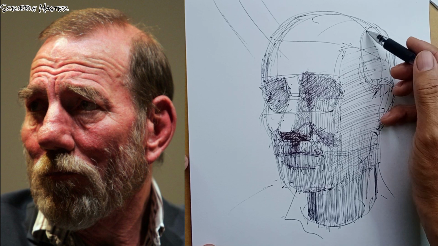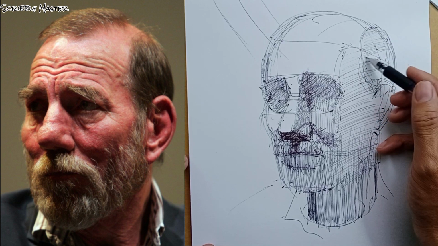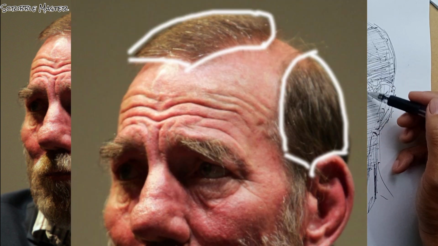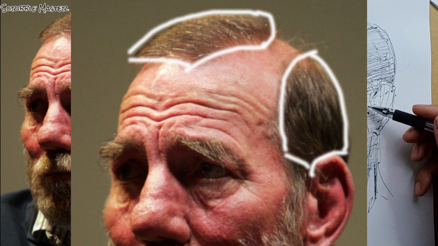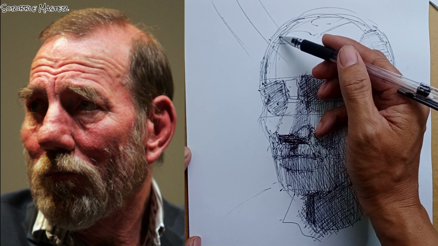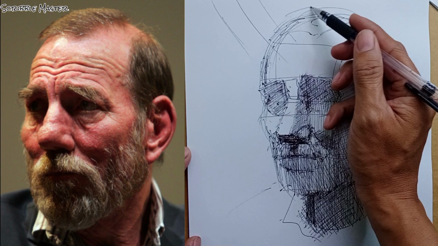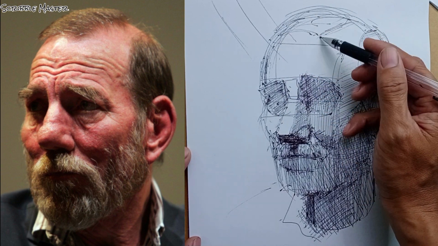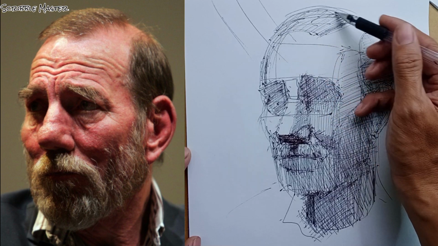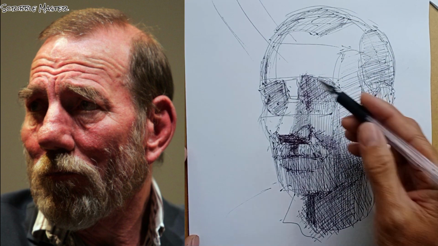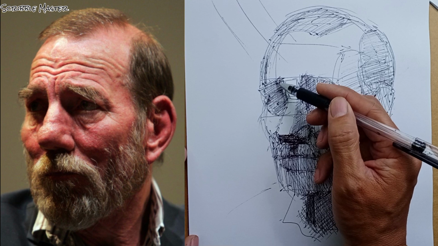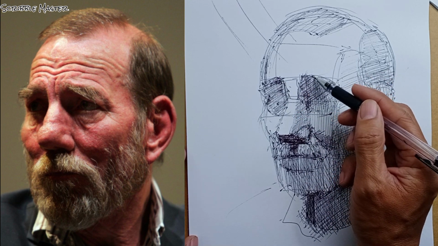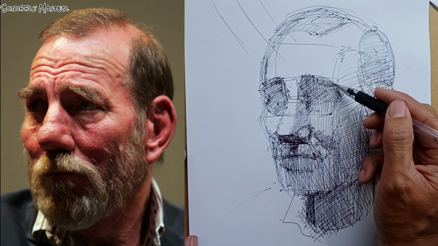The same principle applies to the hair. We will approach it as a 3D mass with volume, not just draw individual strands. This makes it easier to understand how the light and shadow behave. It's just a bit more challenging with the hair because its shape is more irregular. It's not as simple as the basic 3D forms we used earlier. Maybe I will make a separate tutorial just for drawing hair.